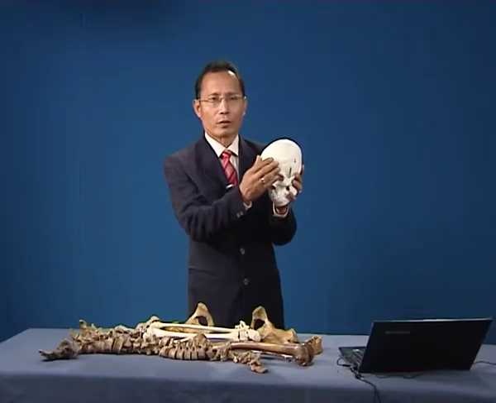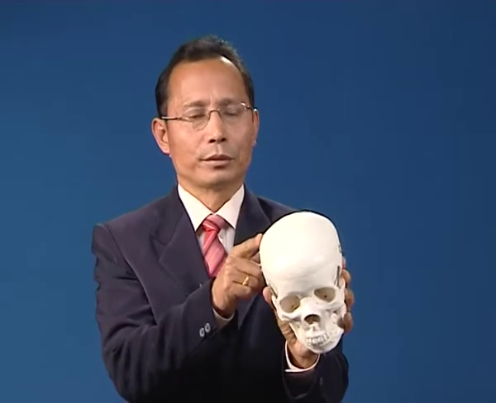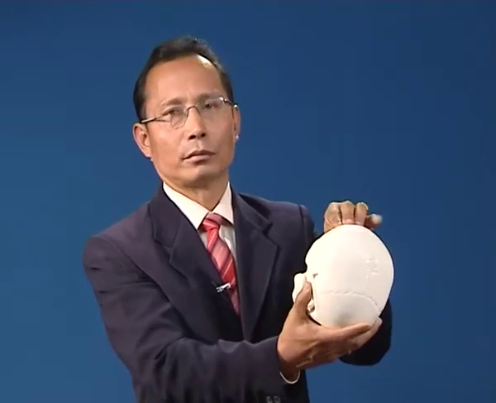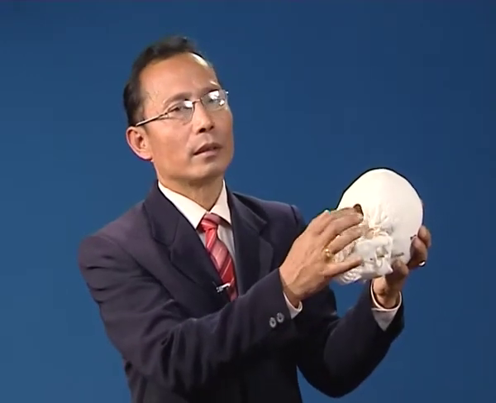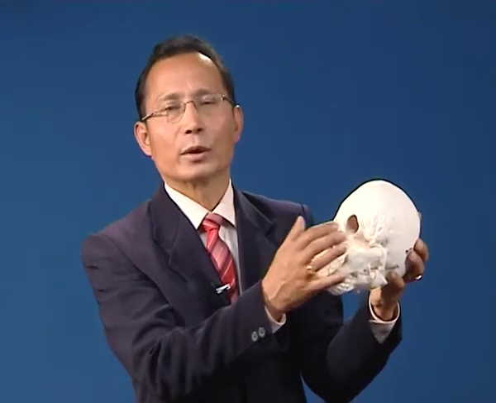This is frontal bone, forehead, the parietal bone, this is right parietal bone, this is left parietal bone, this is occipital bone, the back part of the skull, where we have one foramen through which the brain connects with the spinal cord.